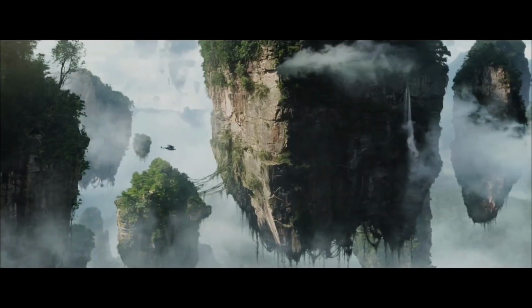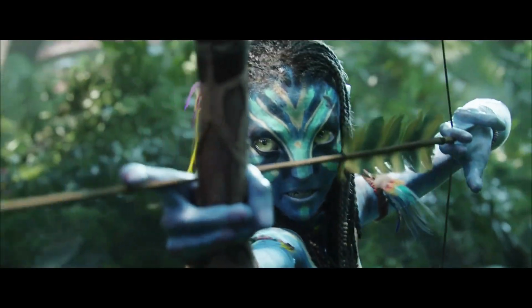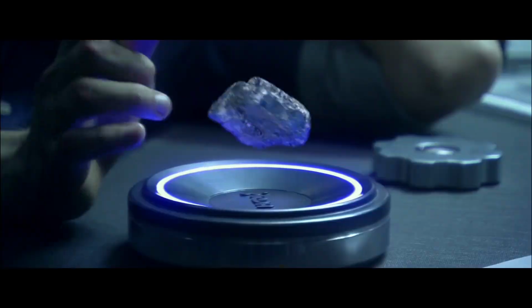The film was highly praised for its groundbreaking visuals and innovative use of 3D technology and has been widely recognized as one of the most successful and influential films of the past decade.